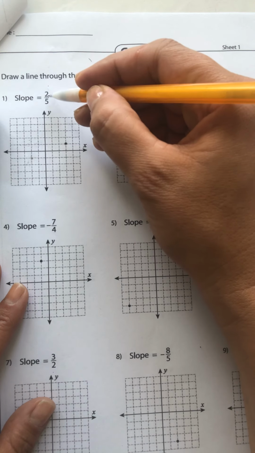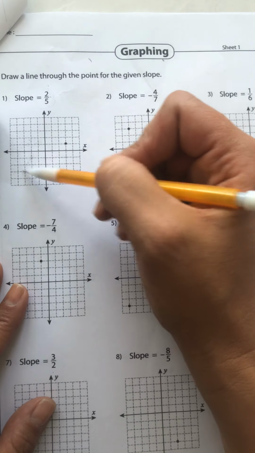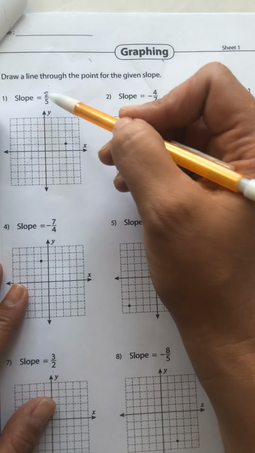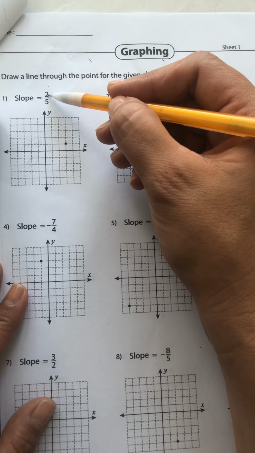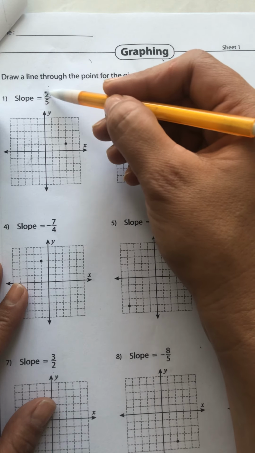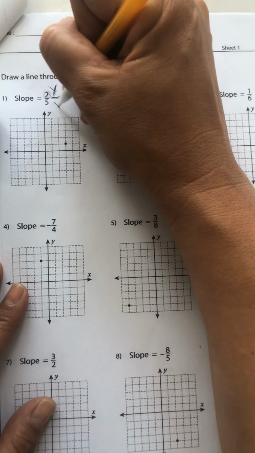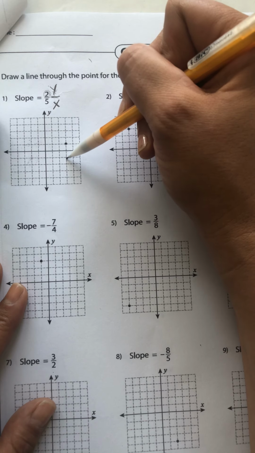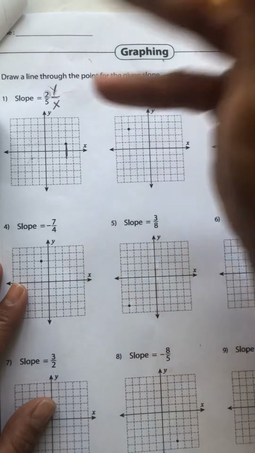Now, because this is a positive slope, you know that going from left to right, it's going to go upward, which means your point is going to be somewhere over here, right? Because you need to go upward this way. So that means this top one's the rise and this is the run. So this is how you're going to go horizontally, right? The top number is your y coordinate over your x coordinate, right? So 2 is what you're going to go up to.